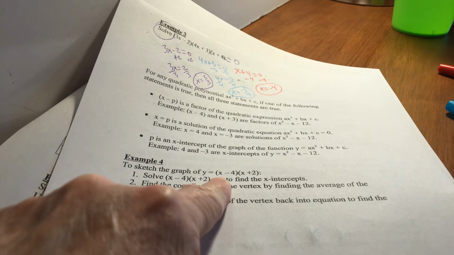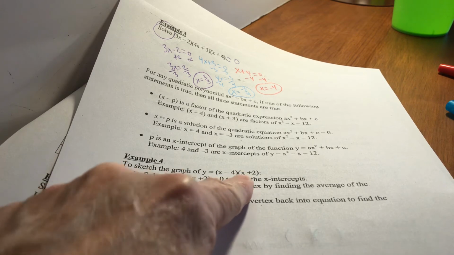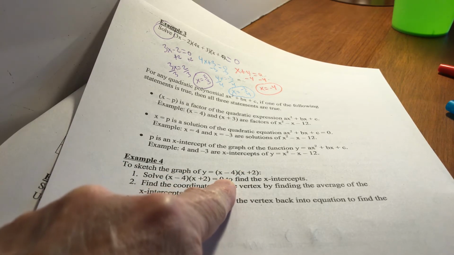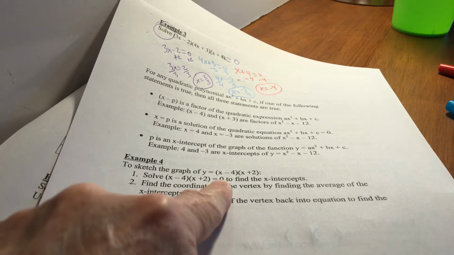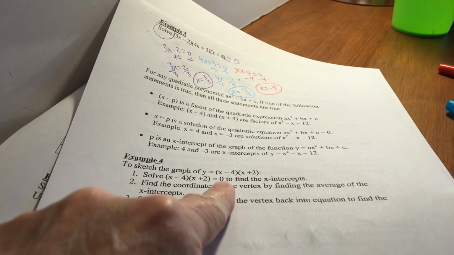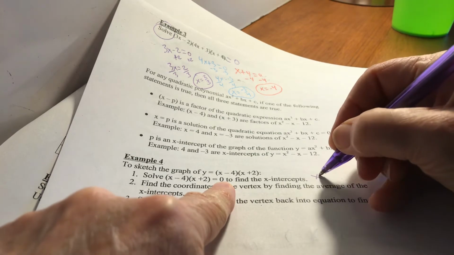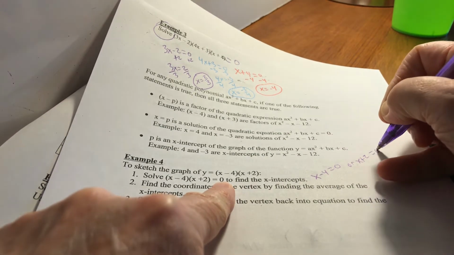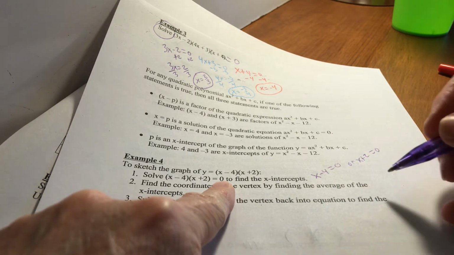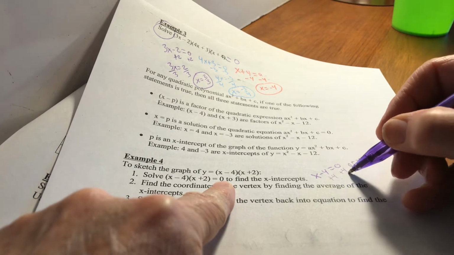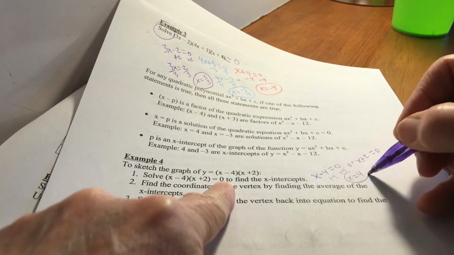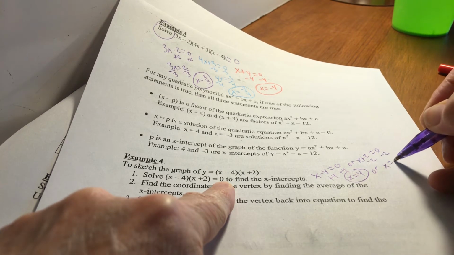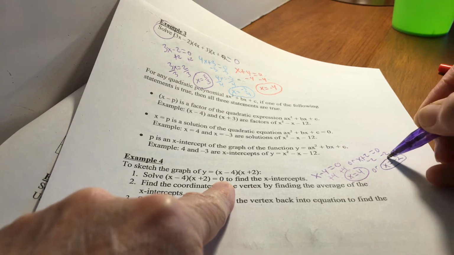So step process, example 4. Sketch the graph of y equals, and then this is in factored form. Okay, in chapter 9, it was in expanded form. We're going to solve for 0 to find the x-intercepts. So either x minus 4 equals 0 or x plus 2 equals 0. If I add 4 to both sides, x can be 4, or subtract the 2 from both sides, x can be -2. Those are my x-intercepts.